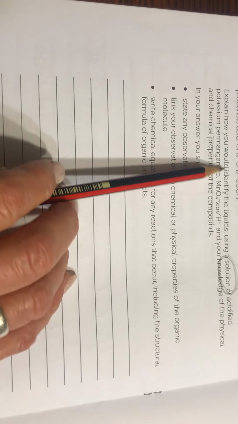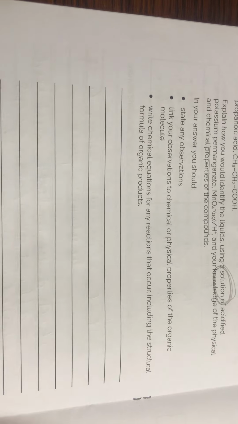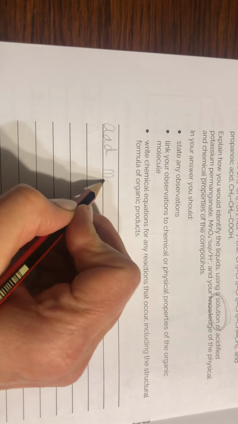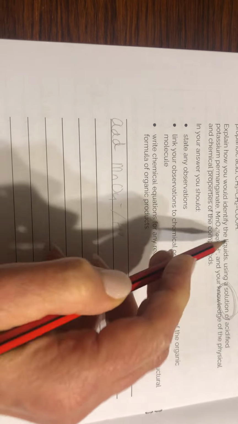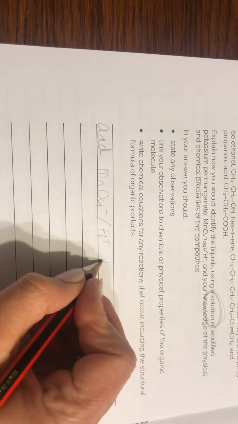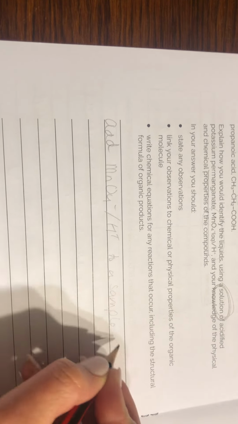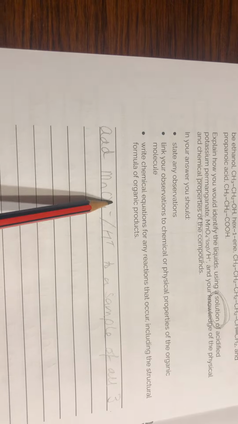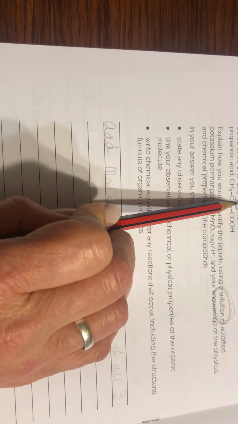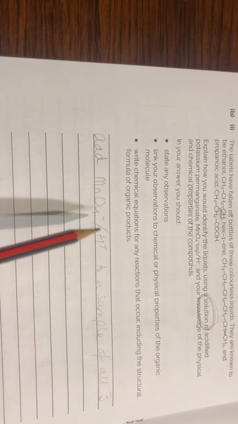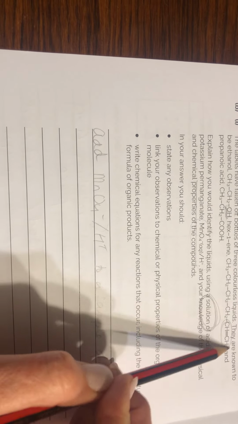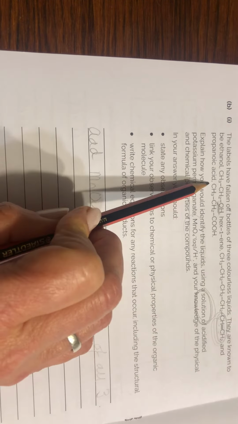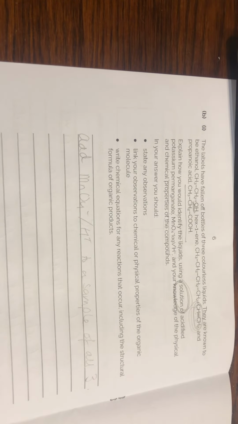So we need to identify the liquids, and then we need to meet all of these requirements. So I'm going to add, there's nothing else to add, MnO4 minus / H plus. Just copied that from there. To a sample of all three. And we have to think about what we would see. Now, we should know that this is an oxidant and it oxidizes alcohols. Right, so that will react. This one is an oxidant and it also will do that funny reaction I just talked about with the double bond. So both of those two are going to react. This one, the acid, will not react with the permanganate.